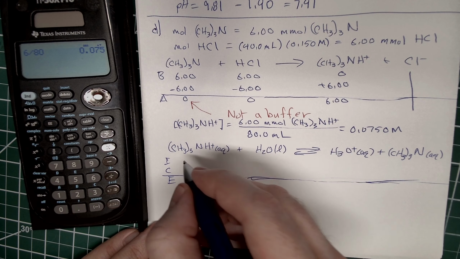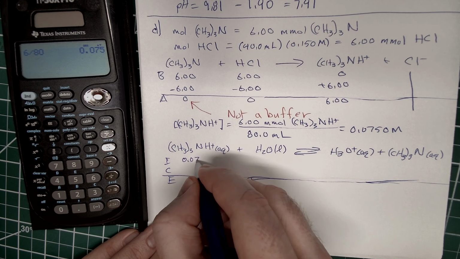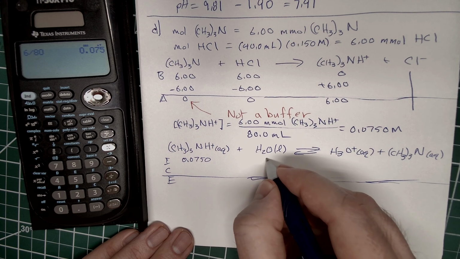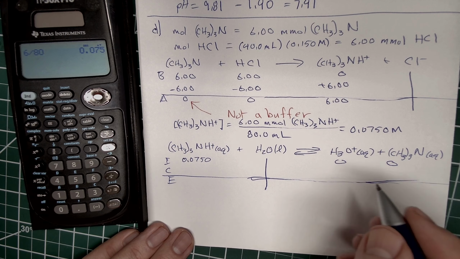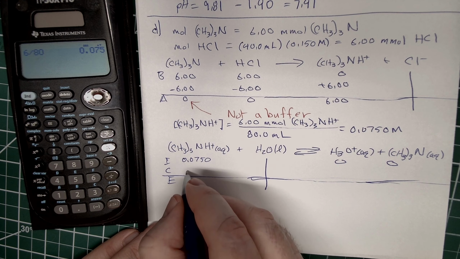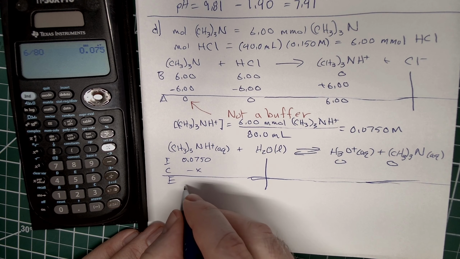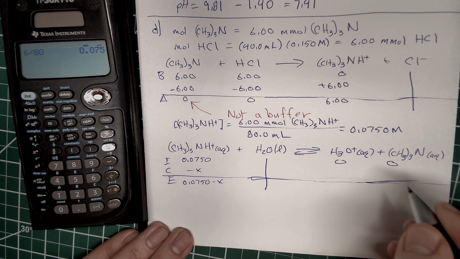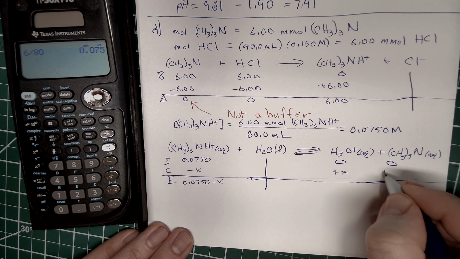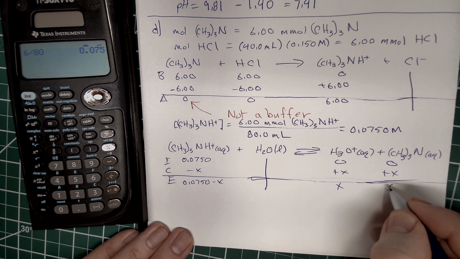Our initial concentration of this is 0.0750 molar. Water we can ignore, and then these are 0. Our change in concentration, we'll do minus x, so 0.0750 minus x, and this will be plus x.